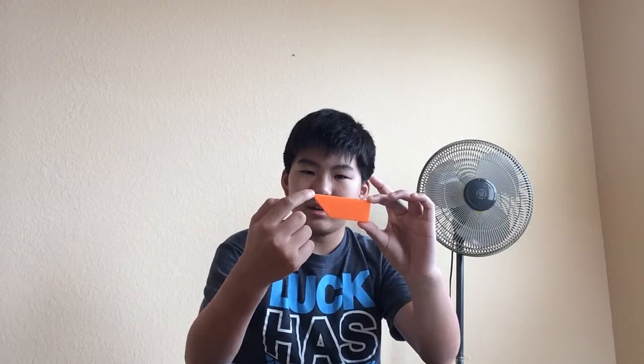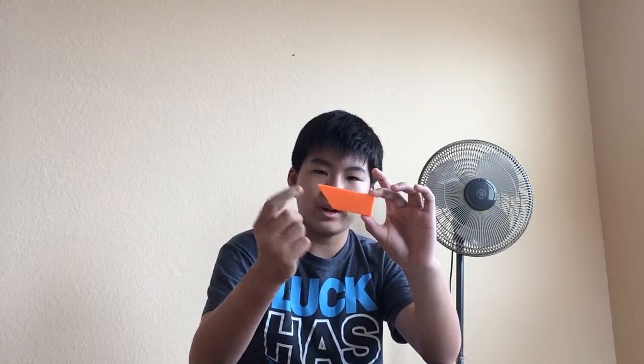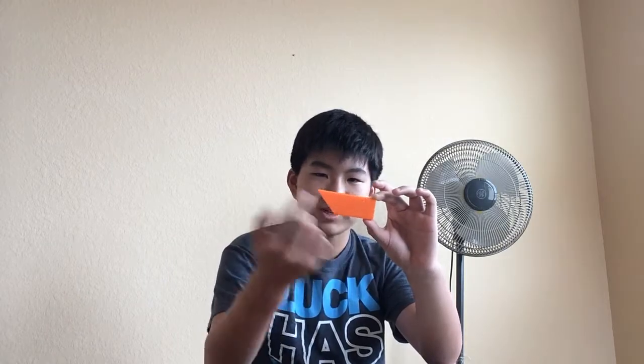Diagonals. Diagonals are the line segments between two non-consecutive vertices. Oops, I just messed up. So, if this was a point right here, it's connected to these other points. So, the diagonal between this point is this point. Makes more sense.